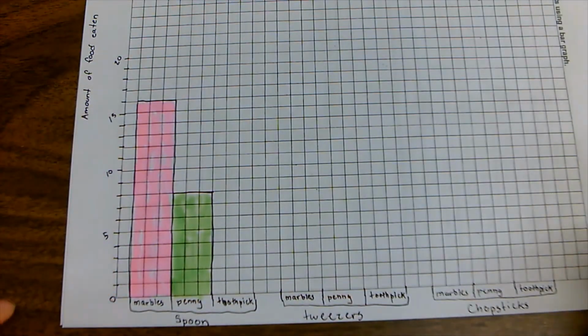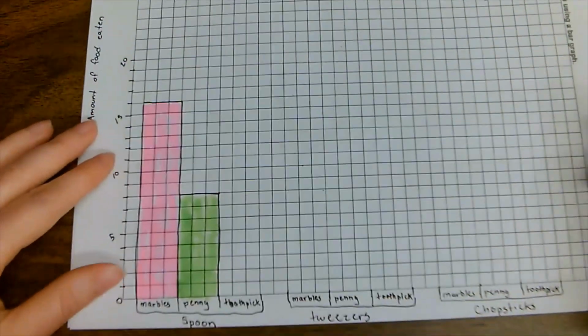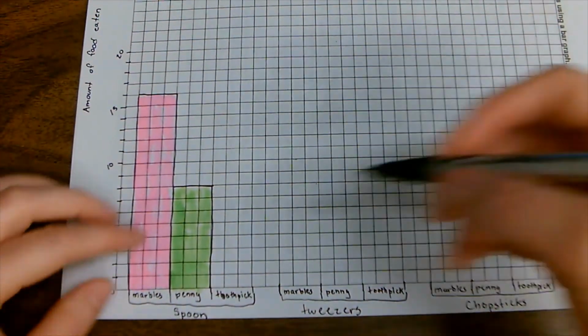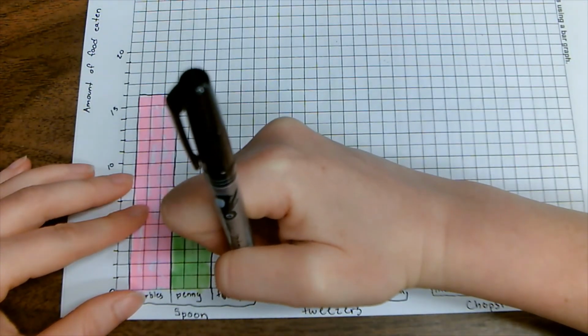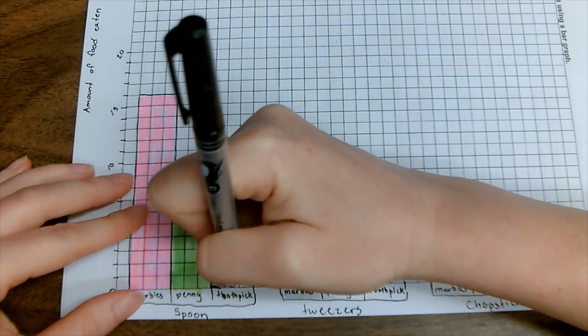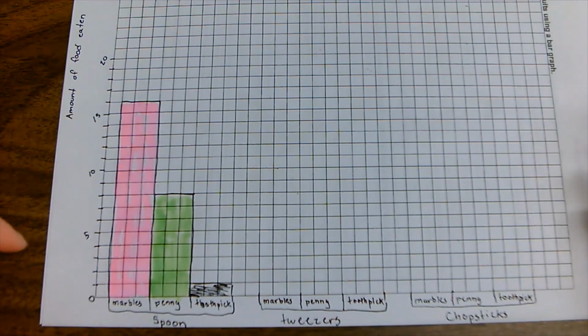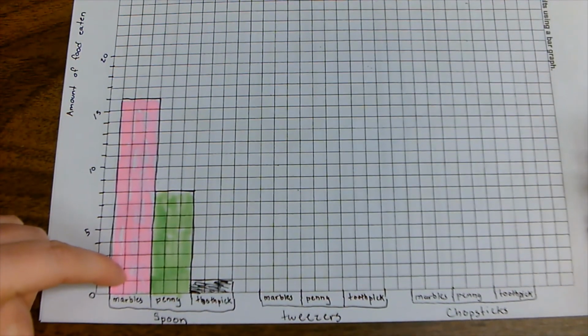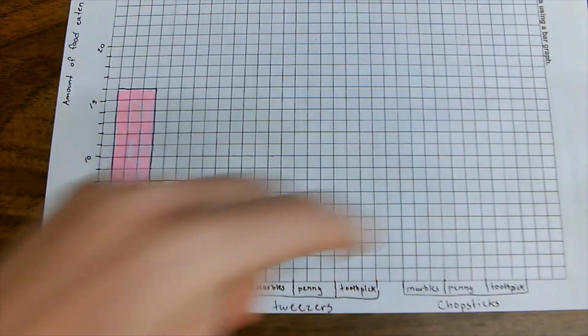Then if I'm looking at my toothpick, I see that my average was 1. So for my toothpick, 0, 1. I'm just going to do this in black and color that in. So that's pretty much what you're doing for your bar graph. I've done it for 1. You're going to basically be doing it for your spoon, your tweezers, and your chopsticks.